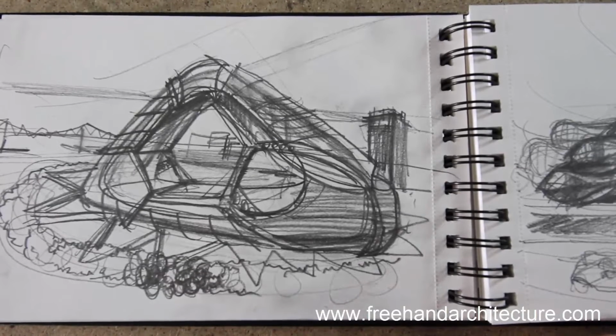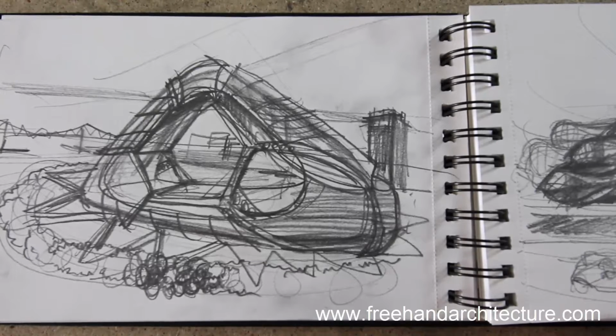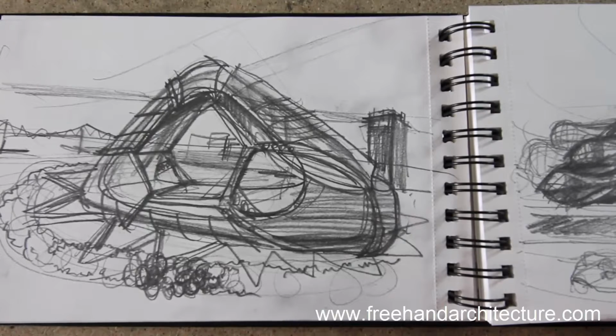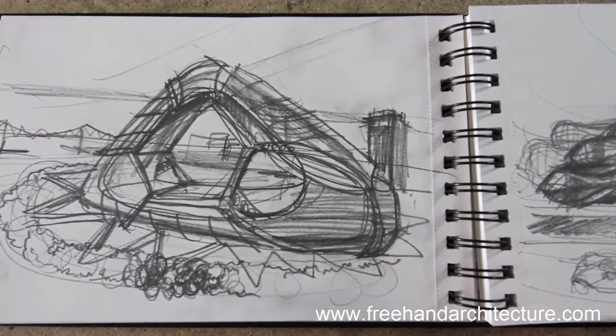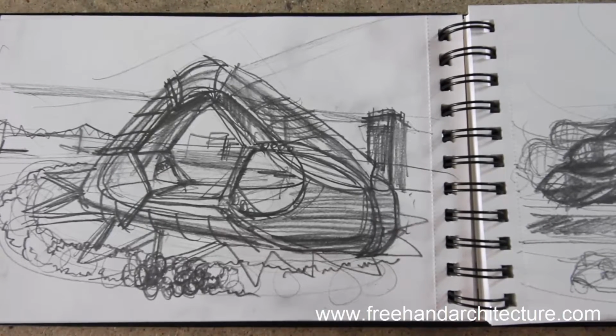Okay, let's talk about sketching organic architecture. So why do we need to know this? Well, it turns out the day-to-day modernist-inspired visual language could get boring from time to time. So it's definitely to your advantage to experiment with new types of shapes.